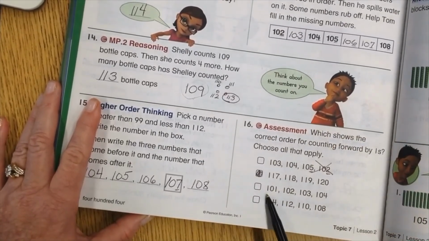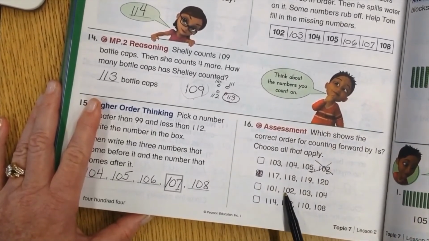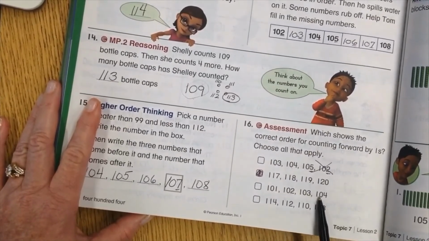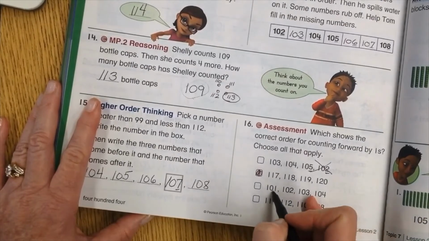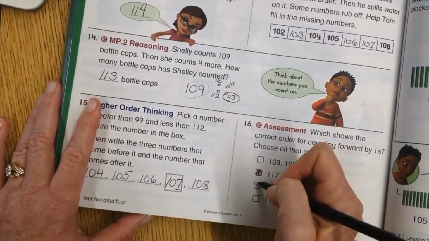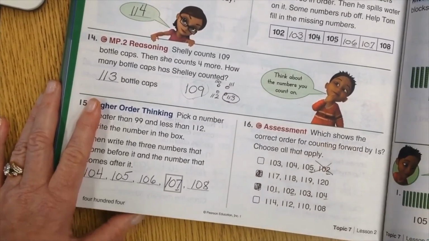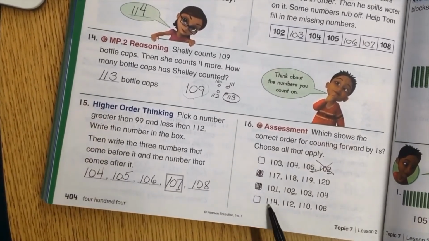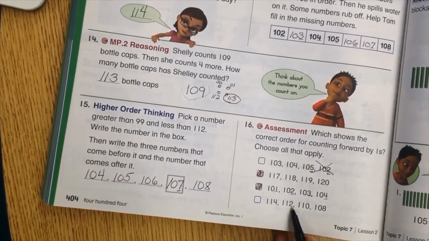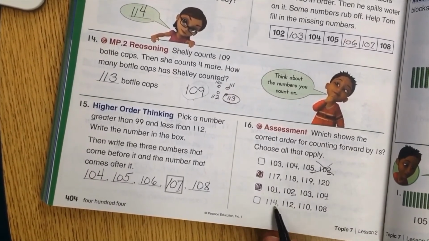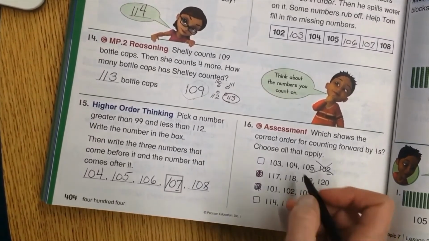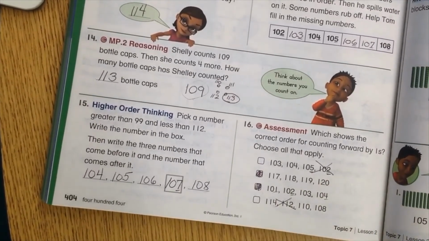Let's try this one. 101, 102, 103, 104. 1, 2, 3, 4. Is that in order? Yes, it is. So 2 of those work so far. 114, 112. 14, 12. That doesn't come in the right order, so that is not correct.